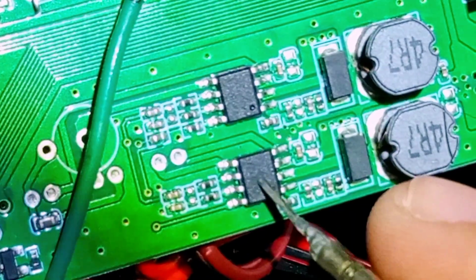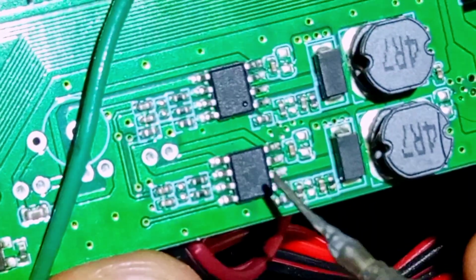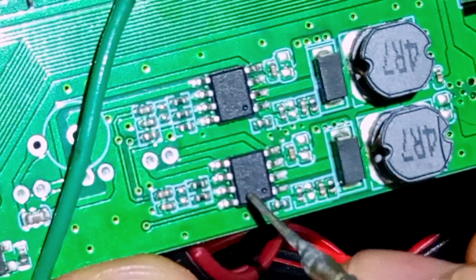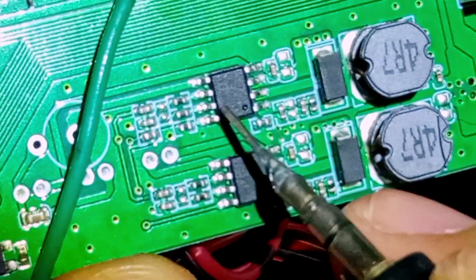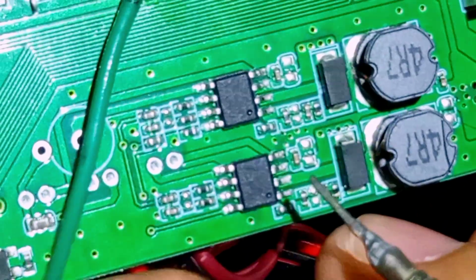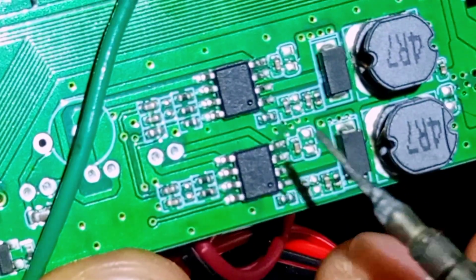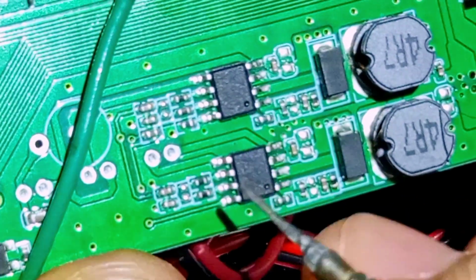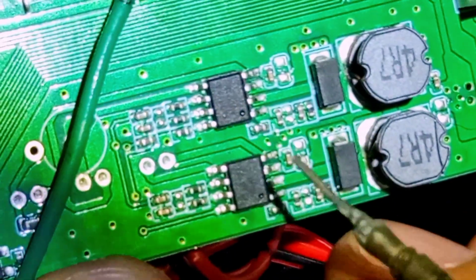Then why these two audio ICs are still dead? Is it possible that these two audio ICs are defective? So for me, that is very impossible. Though they became defective at the same time, maybe one is possible, but if both of them, that is very impossible. So there is missing voltage. That is why they are being muted.